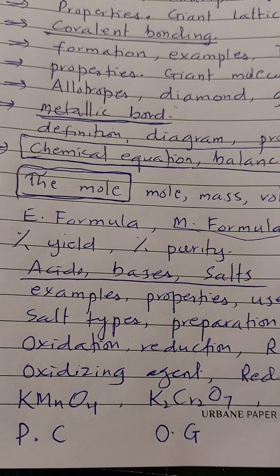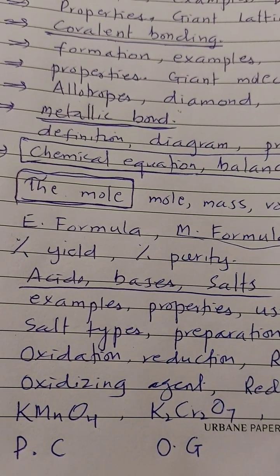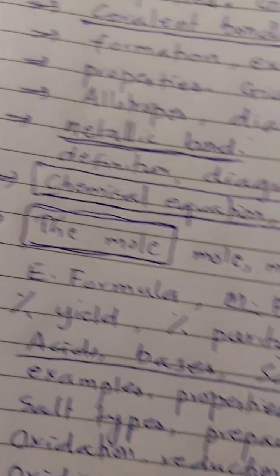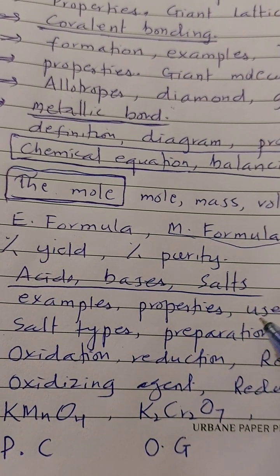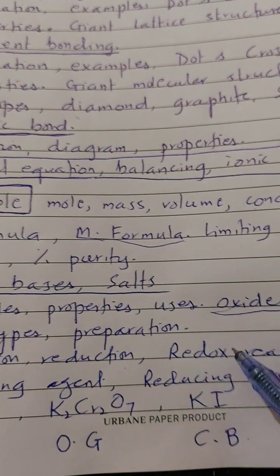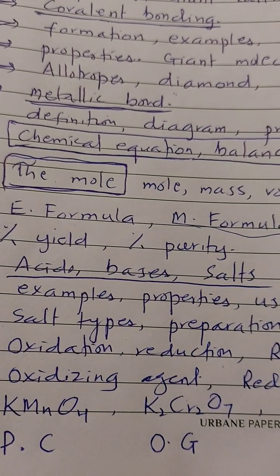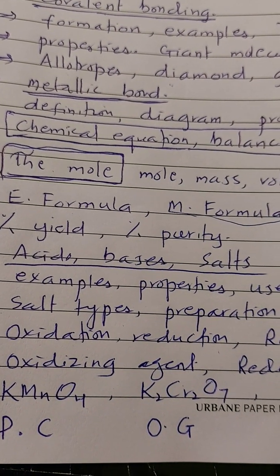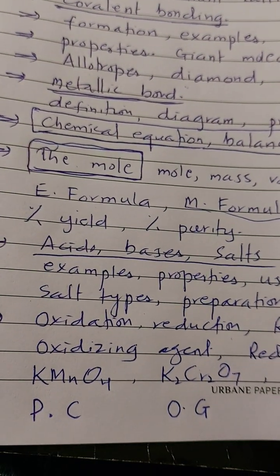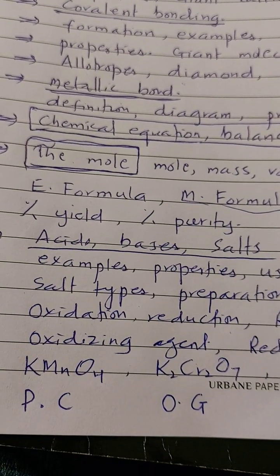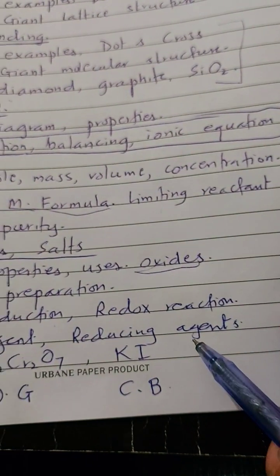And then we will discuss a very common chapter, very important as well, that is oxidation and reduction or redox reactions, right? They will give some reactions and we have to find whether the reaction is oxidation or reduction or a redox reaction. Then at the end we will discuss the oxidizing agents and reducing agents.